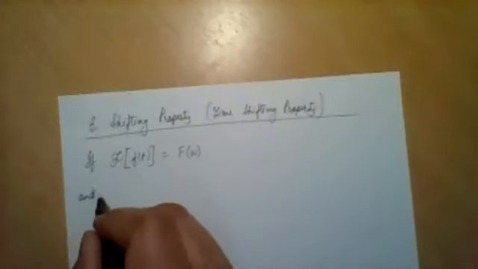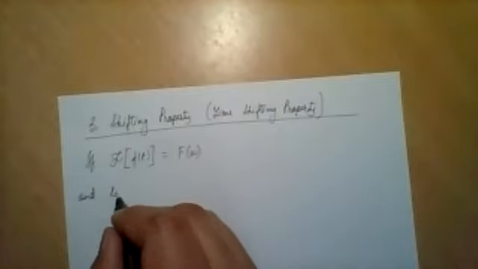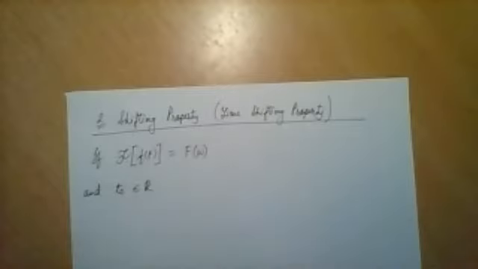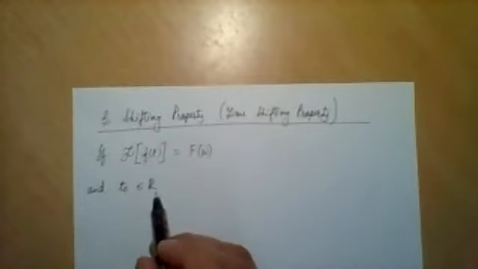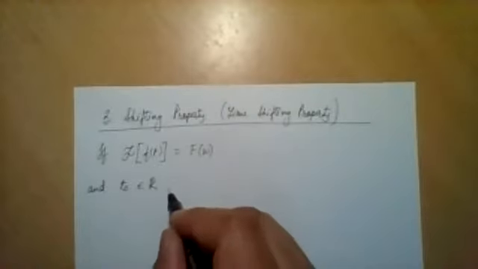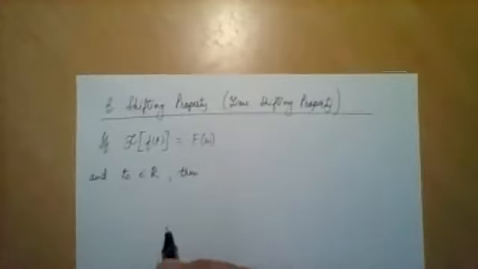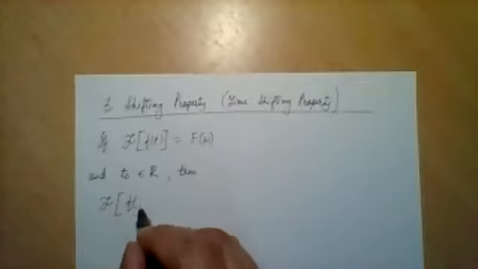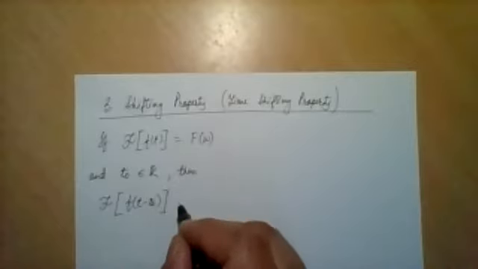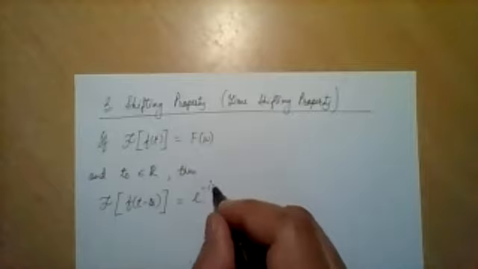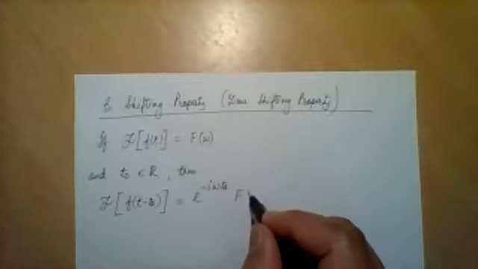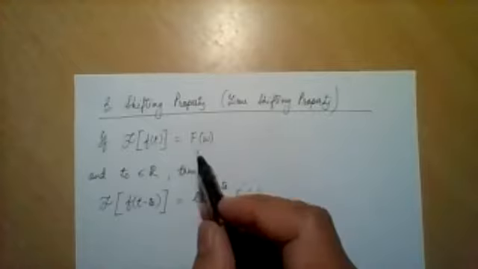and we have another constant called t naught, which is a real number. Okay, t0 belonging to the set of reals means t0 is a real number. Then the Fourier transform of the function f of t minus t0 is equal to e to the power minus i omega t0 times the Fourier transform of small f of t.